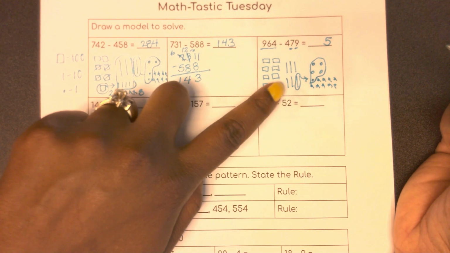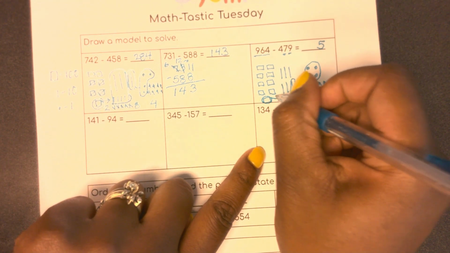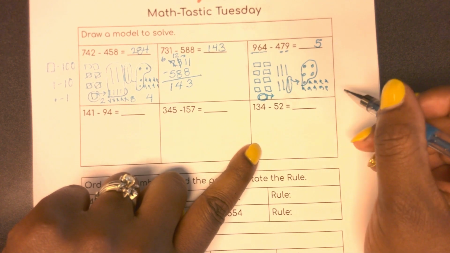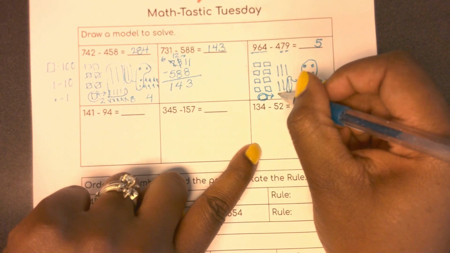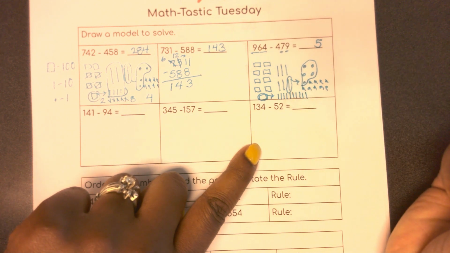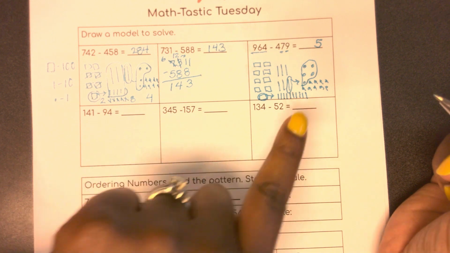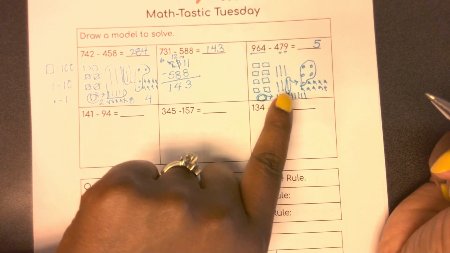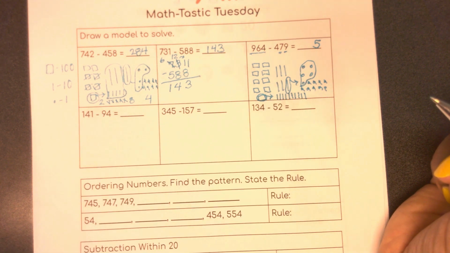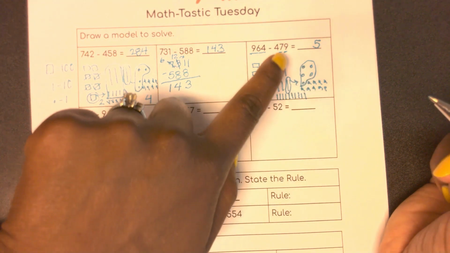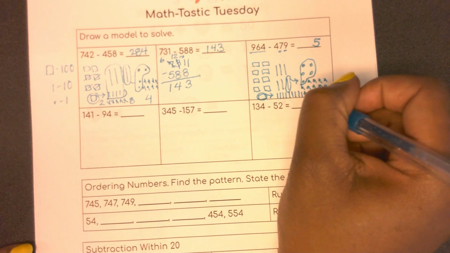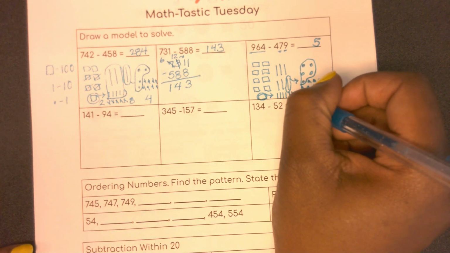So here I need to move 10 tens, which we know equals 100, over so that I can subtract. So here I have 10, 20, 30, 40, 50, 60, 70, 80, 90, 100. Look at those 10 tens. So now over here, I don't just have 50, I have 150. So I can easily take 70 away from 150. So let's take away those 7. 10, 20, 30, 40, 50, 60, 70.